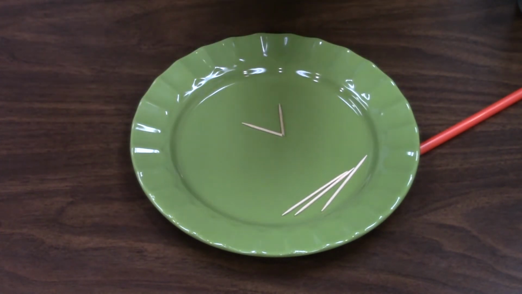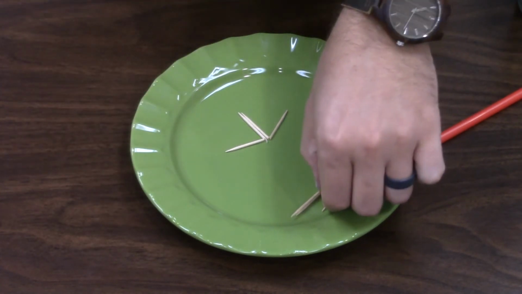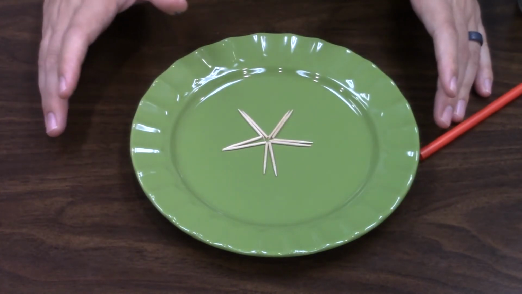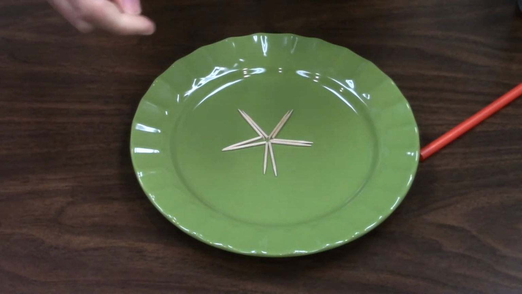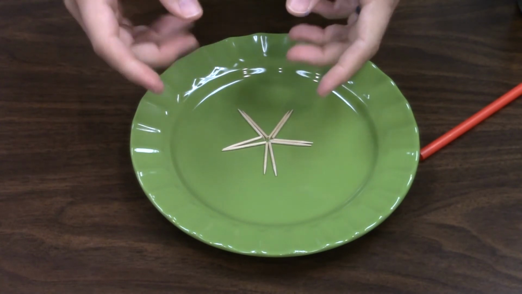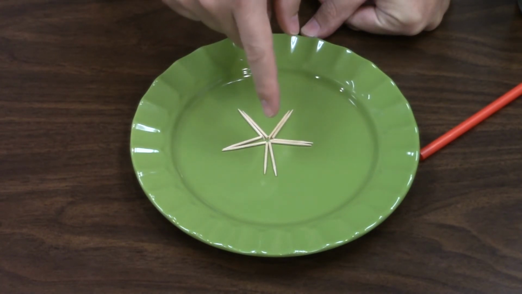Do that for each of your toothpicks and put them with the centers touching on your plate. Now remember, it's pretty important that you don't actually snap them apart from each other. There needs to be a little bit of the toothpick still connected, so they're just kind of bent over like this.